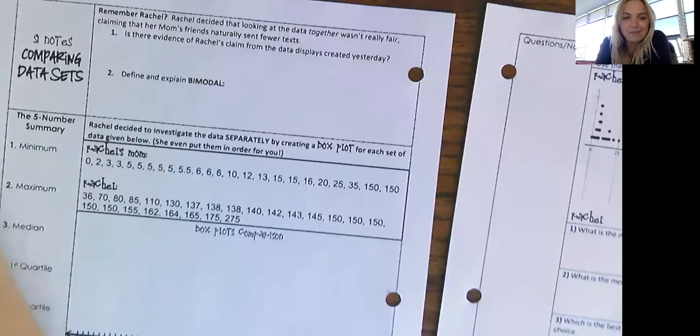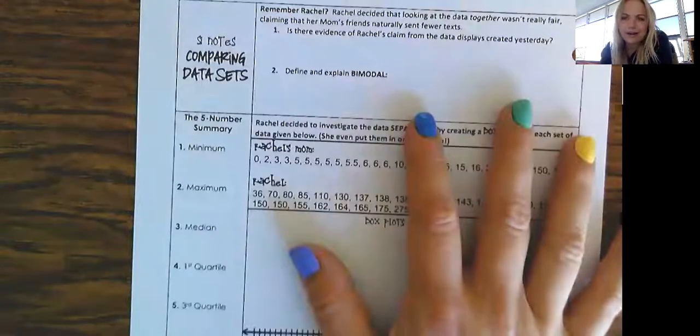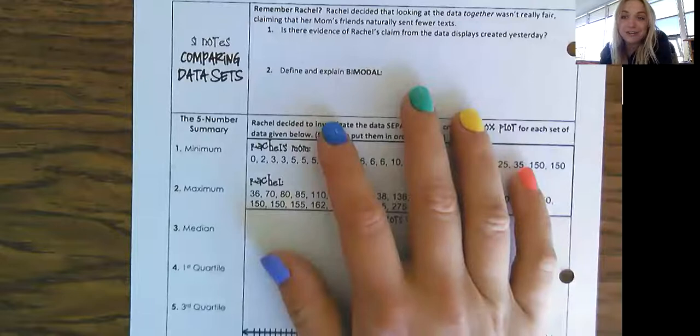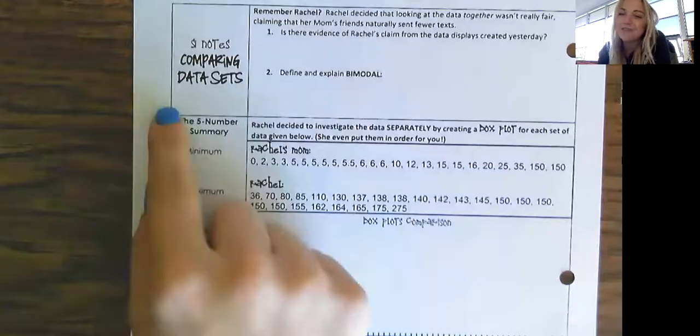We are on page 16 for the regular ninth graders. Honors ninth graders, slightly off, but I'm sure you can figure out which page of notes it is just by looking for comparing data sets.